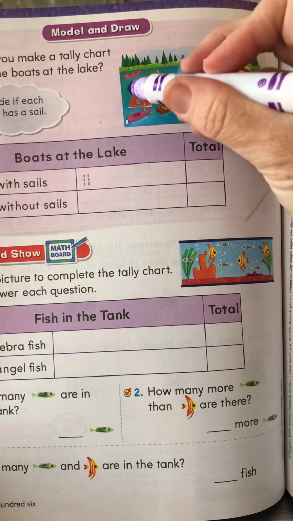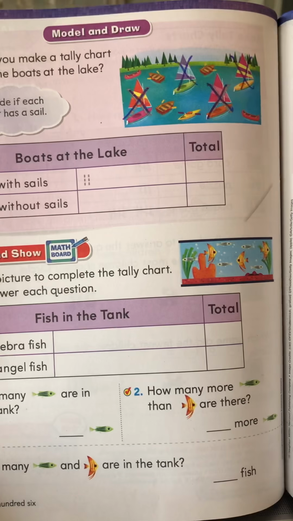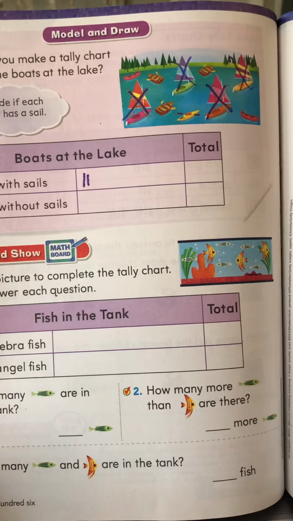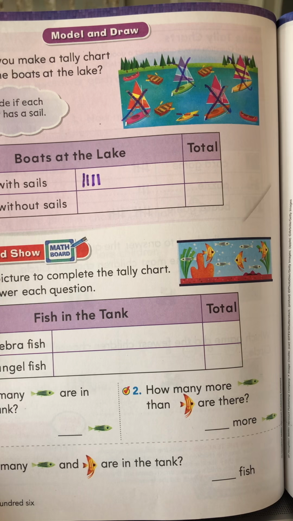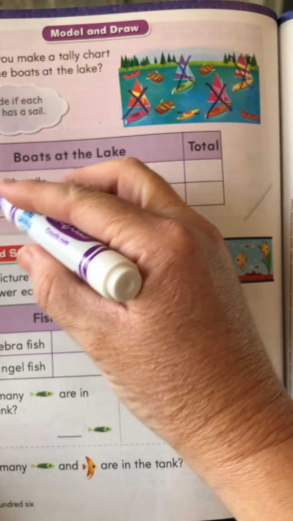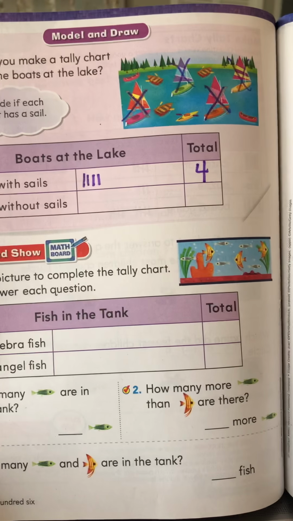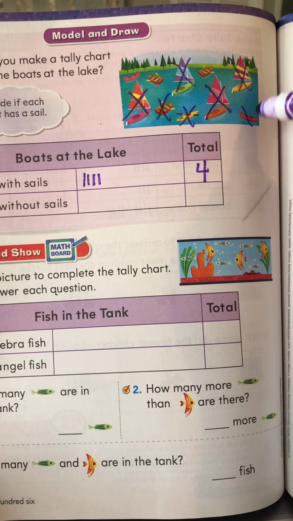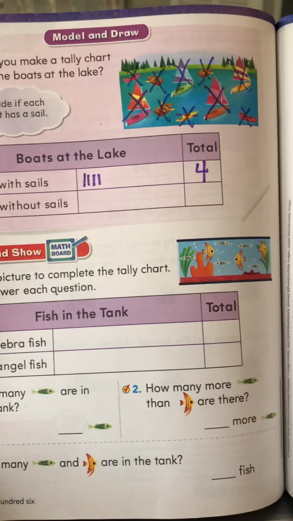1, 2, 3, 4. Okay, they already have 2 tally marks there for me, so I'm going to finish that up with 2 more to make 4. Okay, so in total, boats with sails is 4. And boats without sails, let's count our boats without sails. 1, 2, 3, 4, 5, 6.